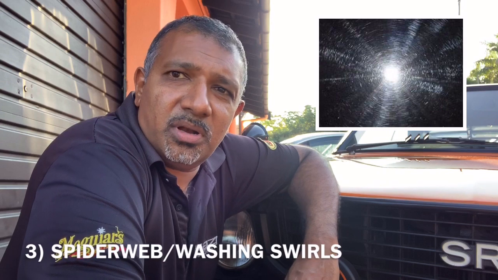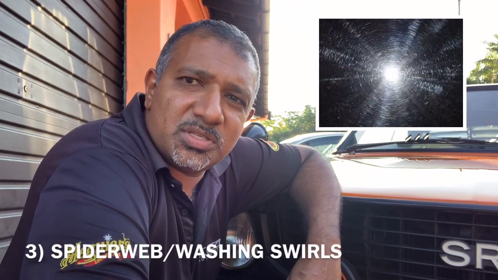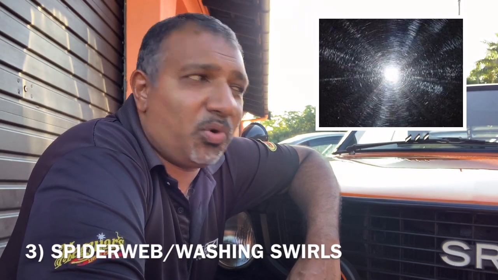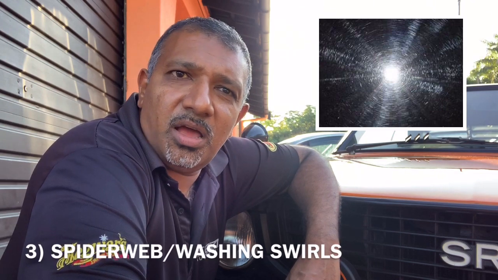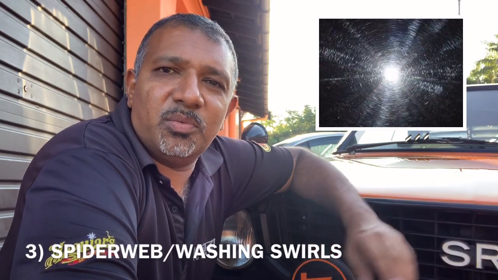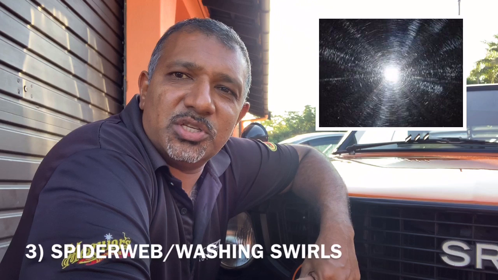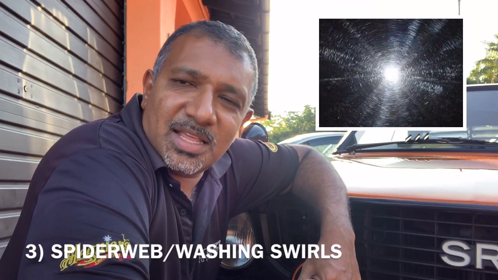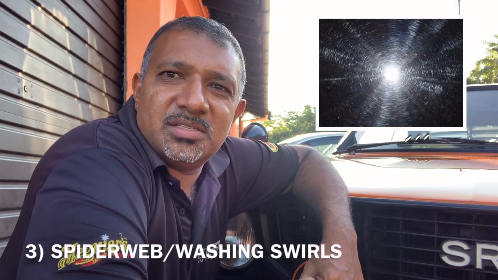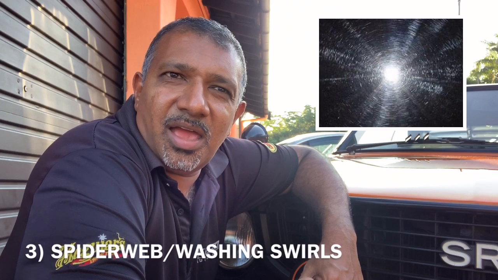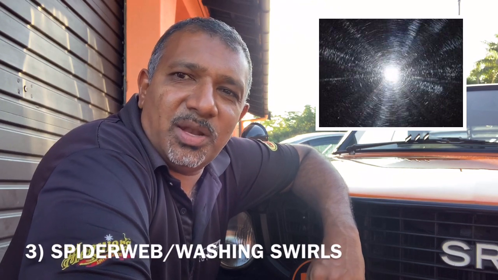The third and most common defect is washing swirls or spiderweb swirls. This is more evident on the bonnet and the boot of the car, because the height of the bonnet or the boot is where maximum pressure is put on at the car wash. Hence, that's the worst part. This here is normally seen when light hits the car, and it looks like unsightly spider webs.